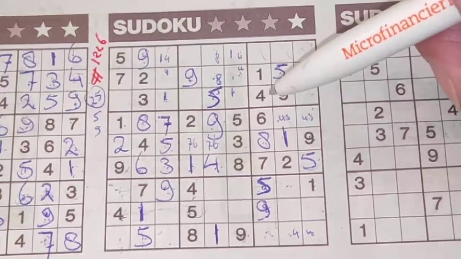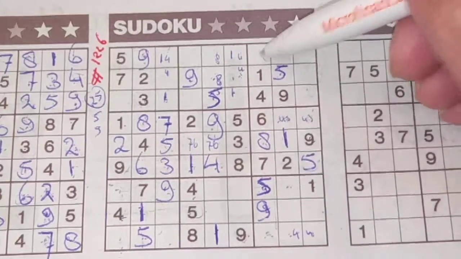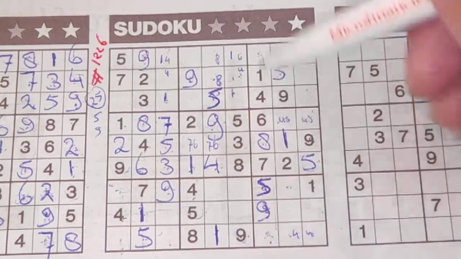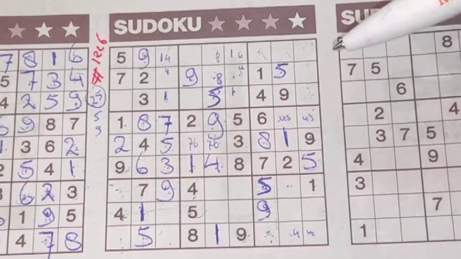2 numbers left, the 2 and the 3. A 2 and a 3. Cannot fill this yet.